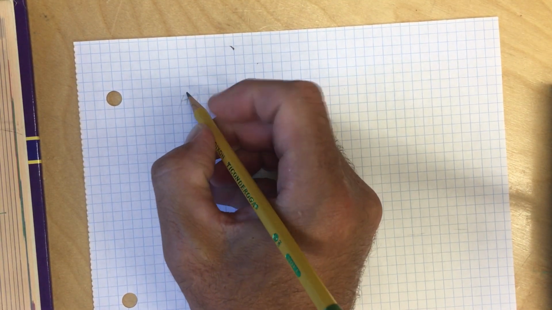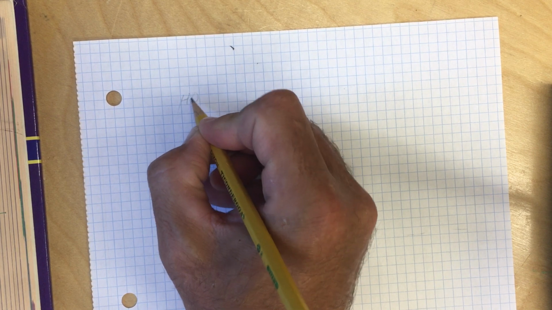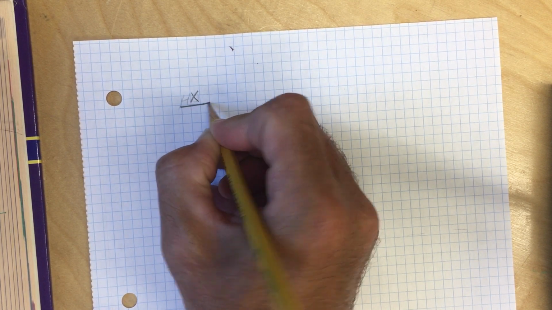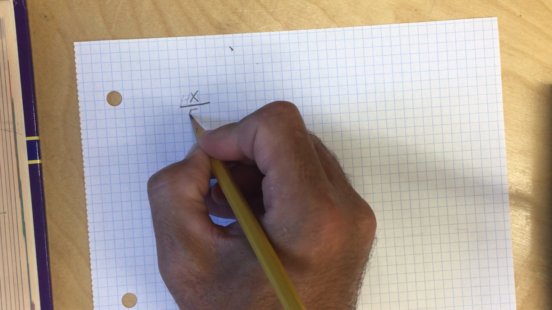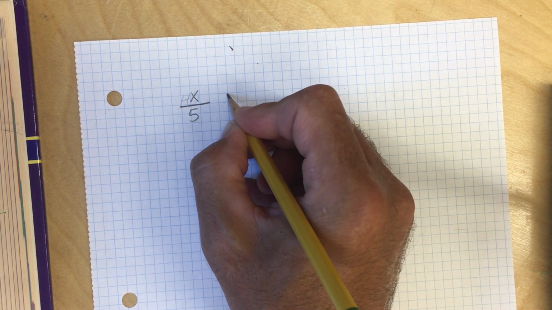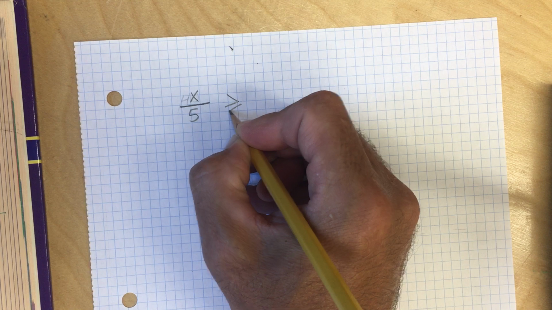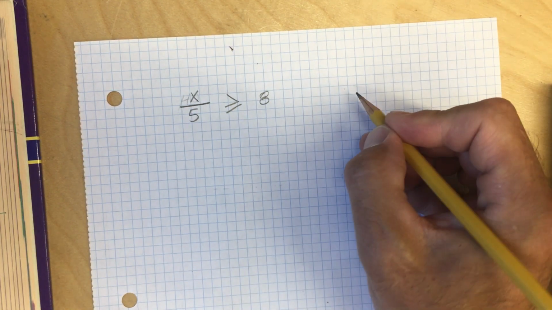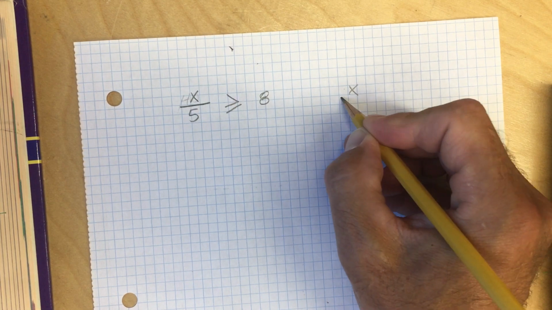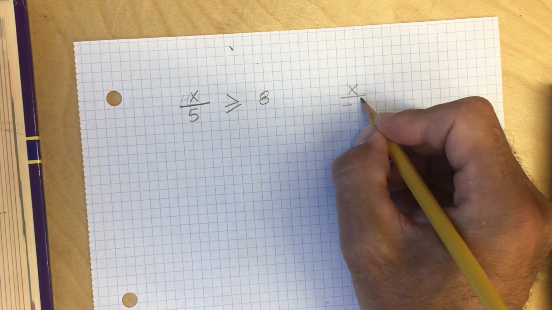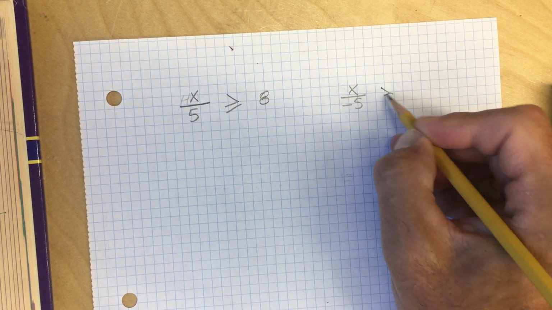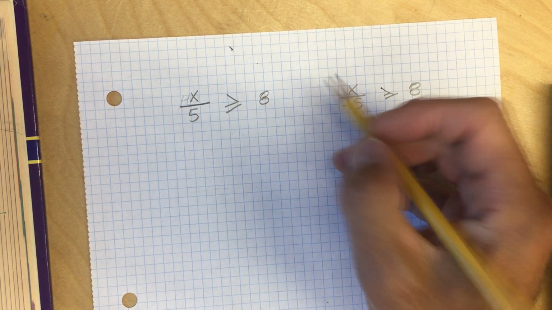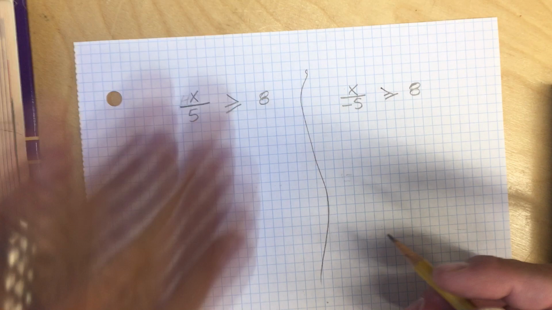Let's go x divided by 5 is greater than or equal to 8. And let's do x divided by negative 5 is greater than or equal to 8. Okay? So, two different problems.